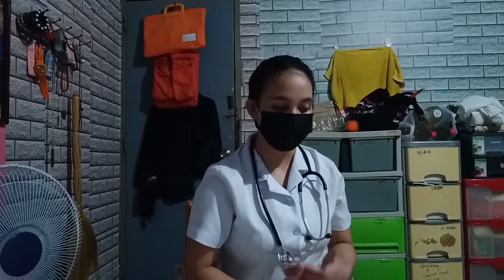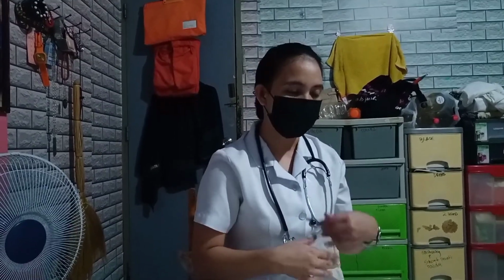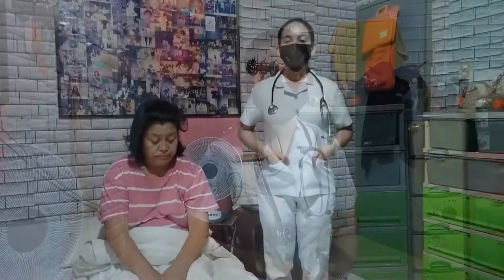After doing the subcutaneous injection, we are going to record the time and the amount of the medication that has been given to the patient. The rationale for this is to prevent medication errors. After doing the subcutaneous injection, we will proceed to the intramuscular injection.